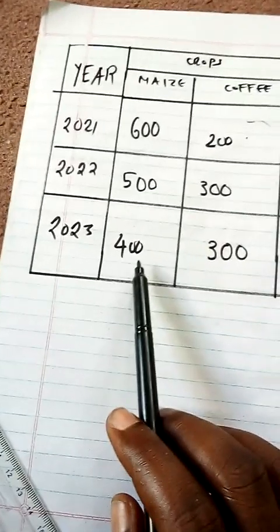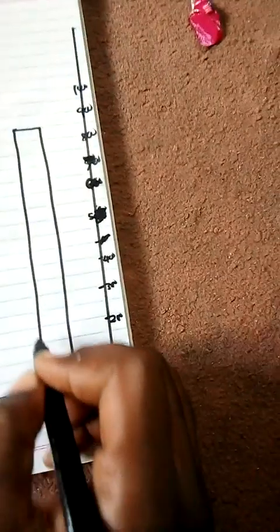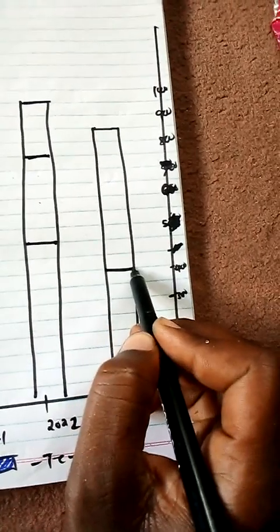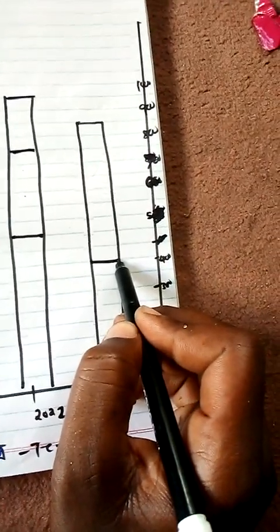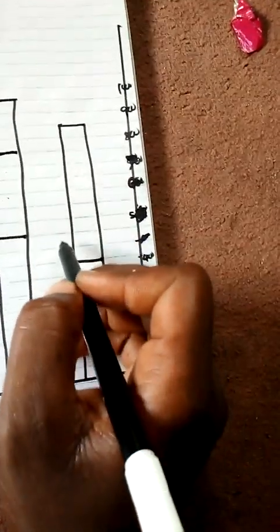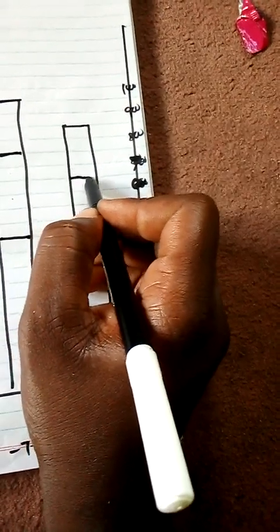And lastly, for 2023, maize was 400. So we'll draw a line to 400, this point here. After 400, we add coffee, which is 300. So 400 plus 300 will be equal to 700. So we draw another line there at 700.